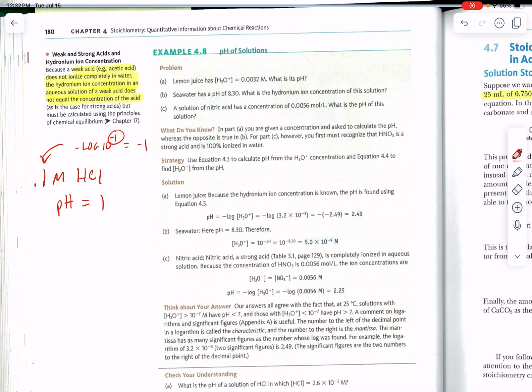But if I have a weak acid, let's say I have a 0.1 molar solution of acetic acid, and I'll be writing it like an inorganic chemist. You could, of course, write it as an organic chemist, CH3COOH. This hydrogen and this hydrogen doing the same thing.